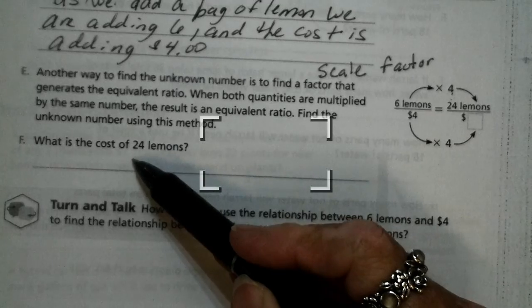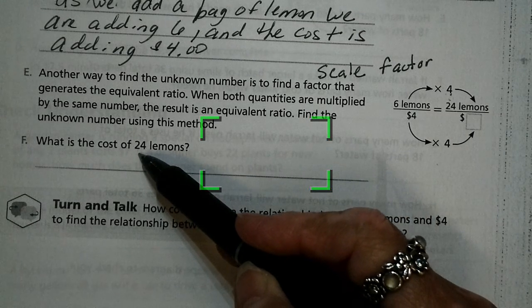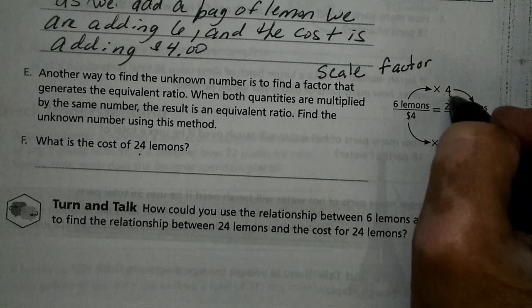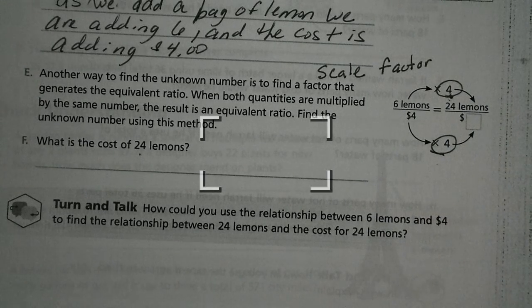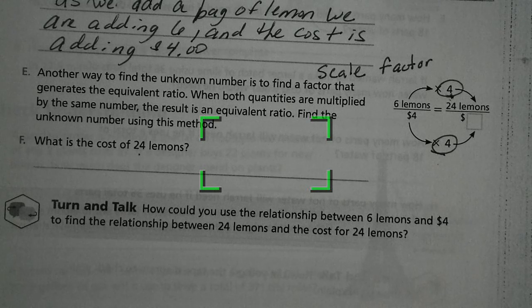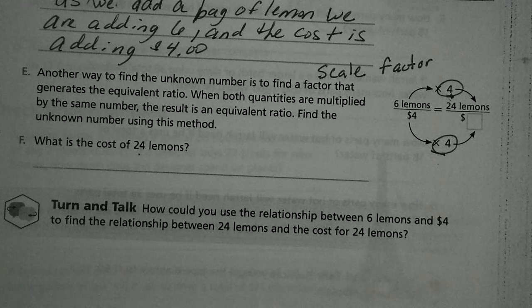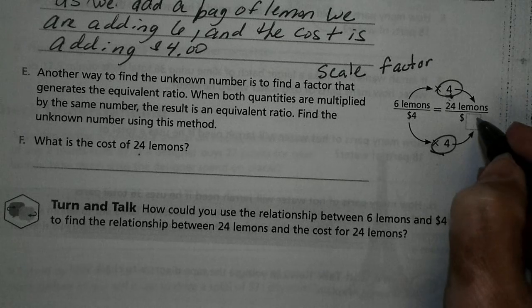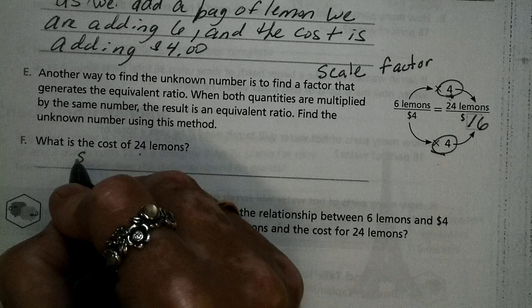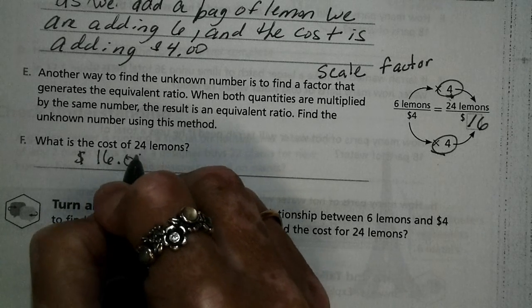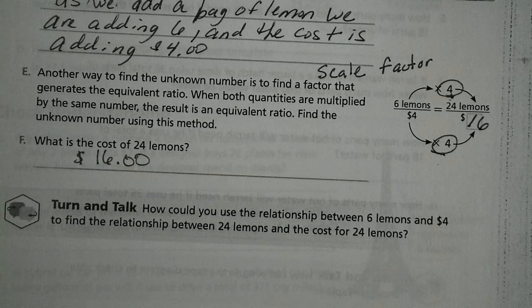So since we're looking for the cost of 24 lemons, our scale factor is going to be 4. Remember, scale factor means you multiply the numerator and the denominator by that same number. Okay? And so using our table, how many lemons, 24 lemons cost how much money? $16. Yep. So $16 is what we'll put there.